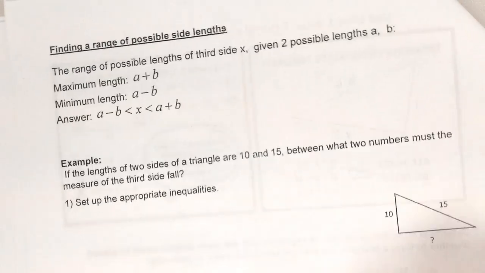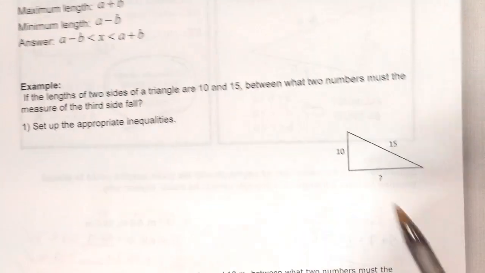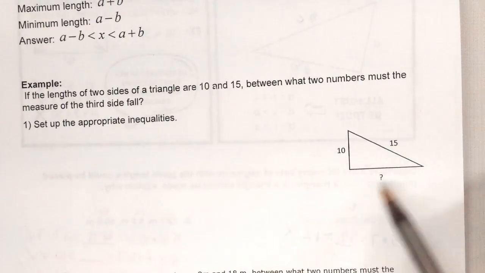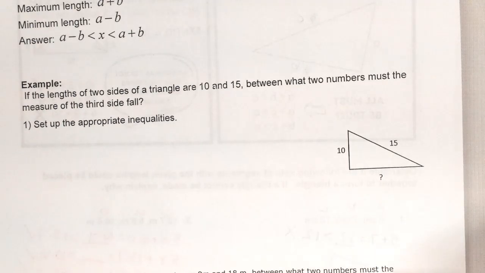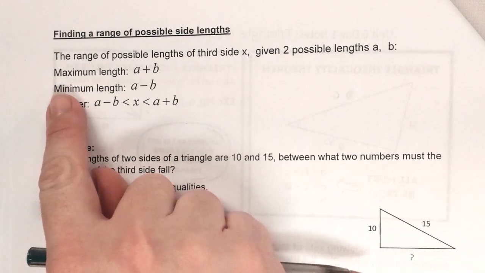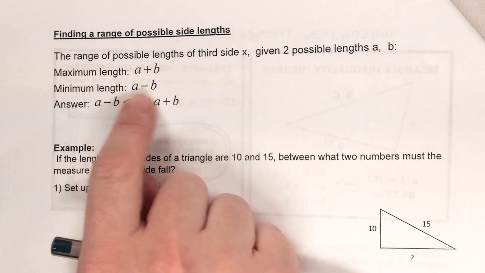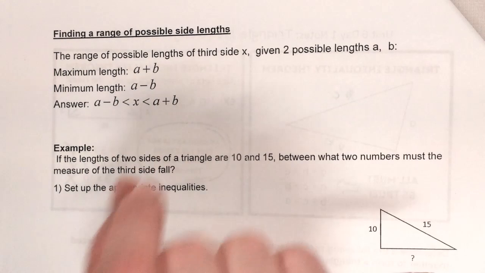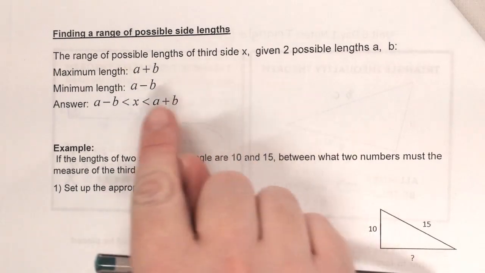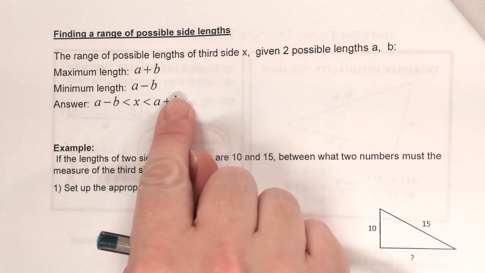Okay, so if we look at the back, now we're talking, if I give you 2 side lengths, what could the missing side length be? Okay, so that's where this comes into play. It tells you can find your maximum length by adding A and B, and your minimum length by subtracting A and B. A and B are just the 2 sides given to you. And you always want to subtract bigger minus smaller, yes?